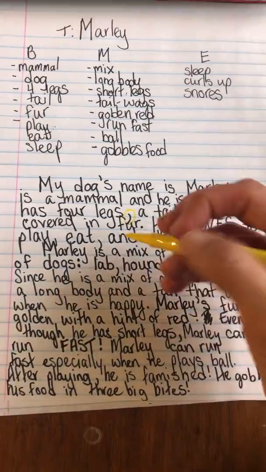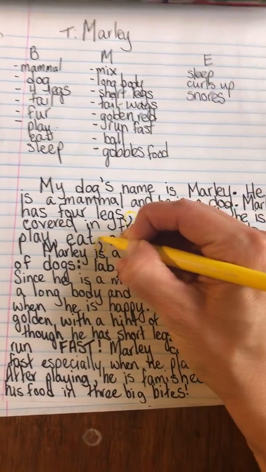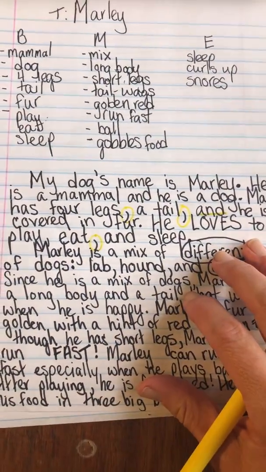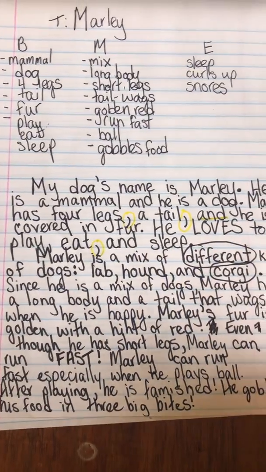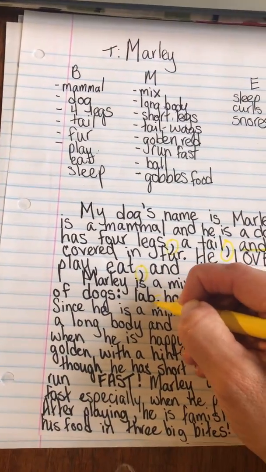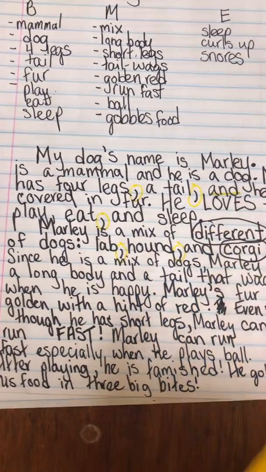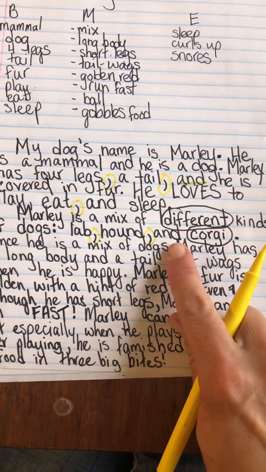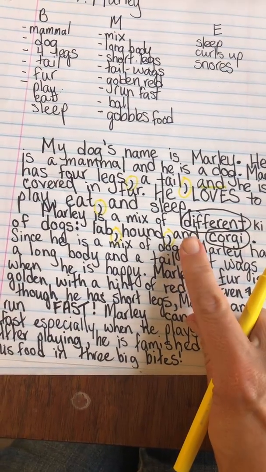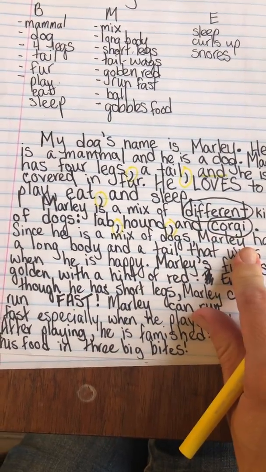He is a lab, and I'm going to circle my comma right there so I can show you where I used it. So he is a lab, hound, comma, and then where I've hit my last item in the list, I use the word and corgi.